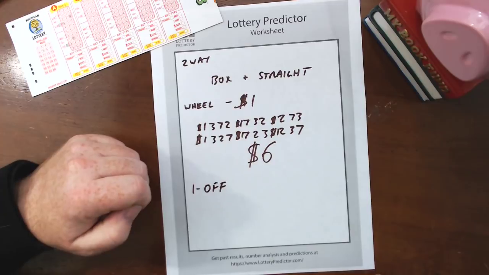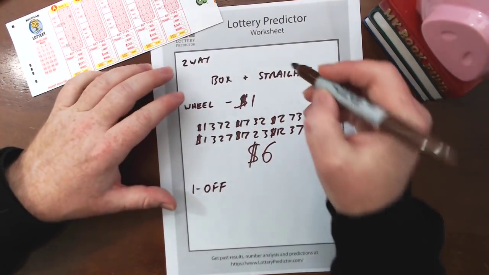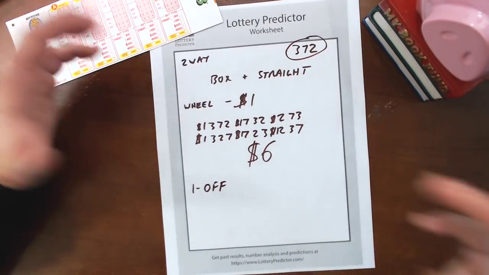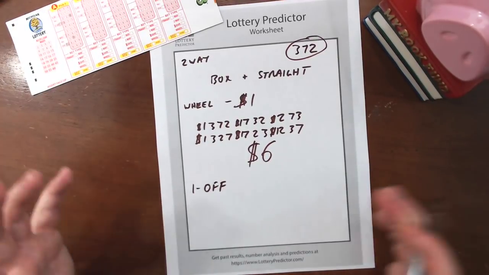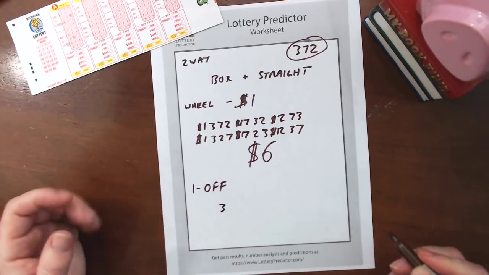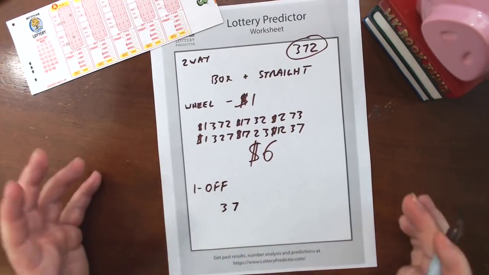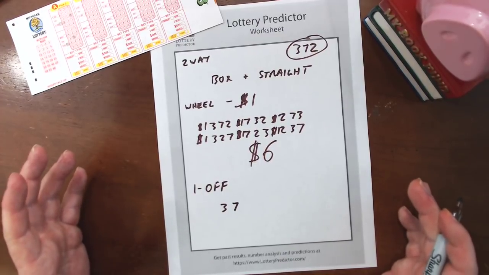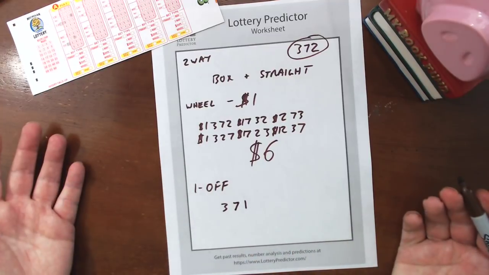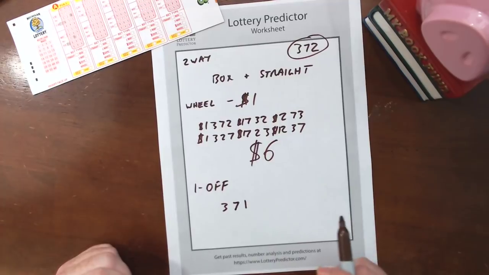But I actually like it a lot, because often whenever you're playing the lottery, say for example we played 372. These are the numbers that we picked here. And the drawing comes up, and the balls are rolling. They're coming out, and we see a 3. Oh, that's great. And then the next number comes out and it's a 7, and we're thinking this is gonna be a lucky day, and then we hit the next number and it's a 1. But we had 372, we didn't have 371. Well, that's where the one-off comes in.